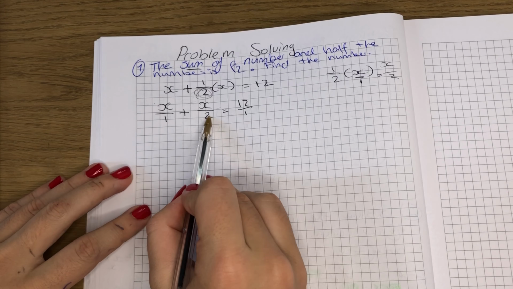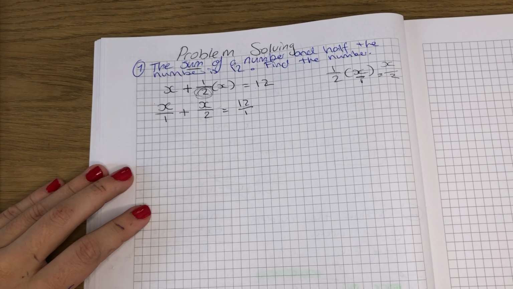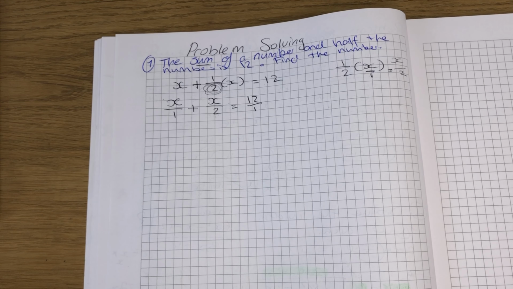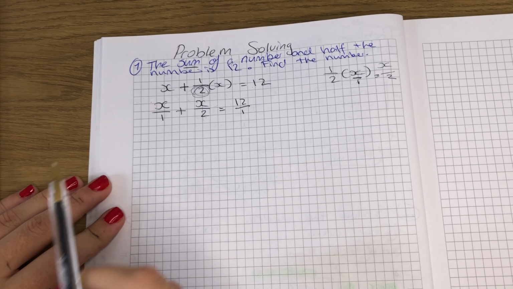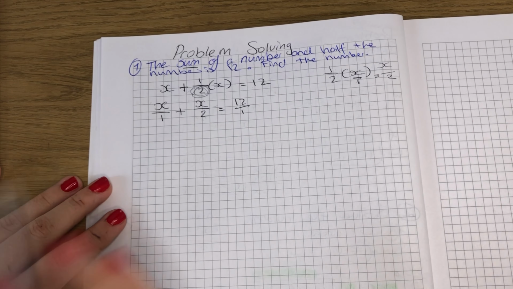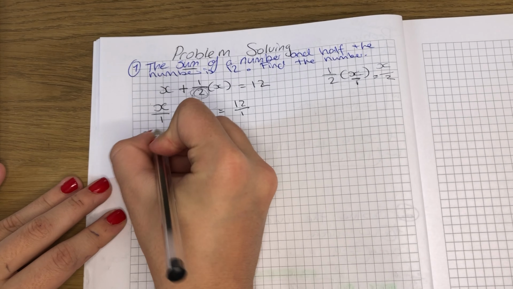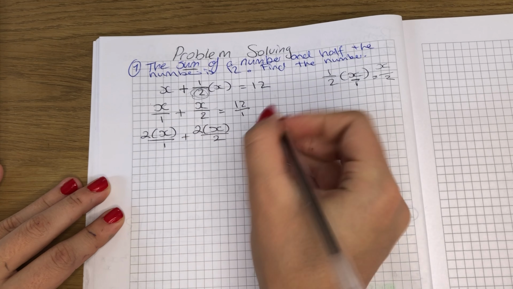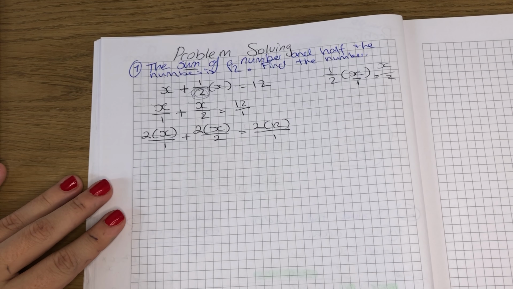Now we have to get rid of this 2. We have to get rid of all denominators, actually. So what would we do to get rid of the denominators? We would solve. So when solving, what do you essentially do? You need to find the lowest common multiple, which would be 2. So we multiply 2 by all the top. So 2 by x all over 1 plus 2 by x all over 2 is equal to 2 by 12 all over 1. Now we have to just cancel them all out.